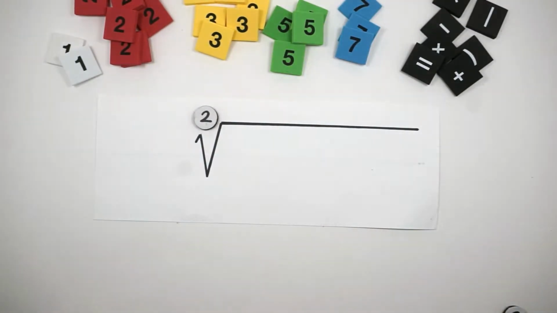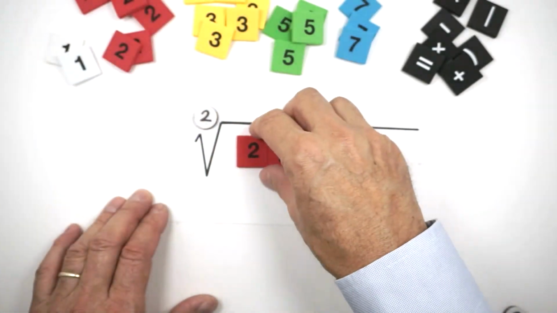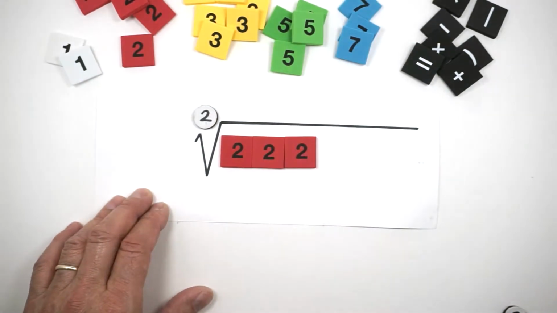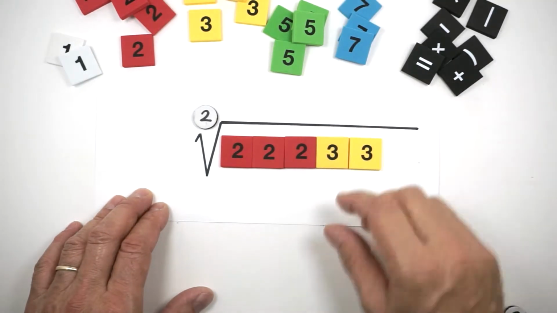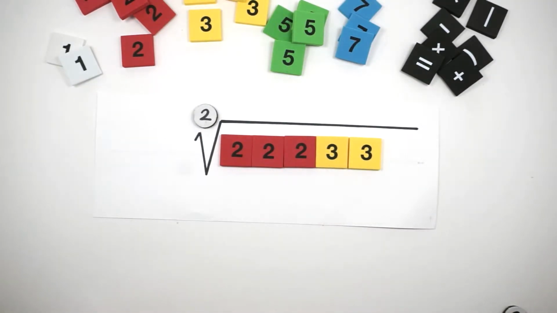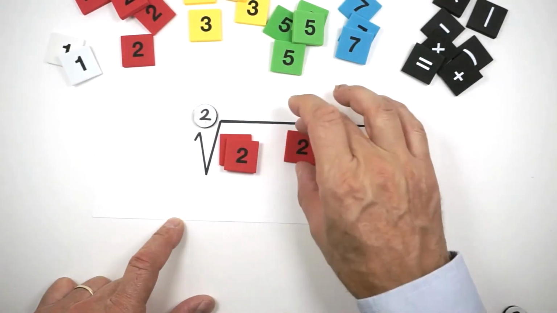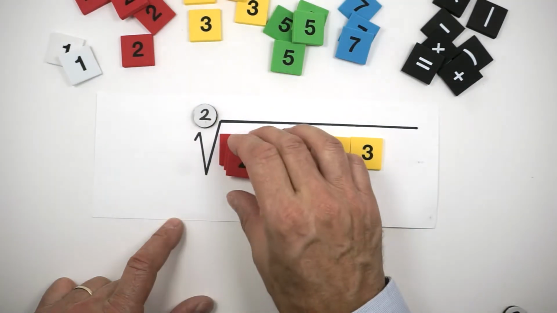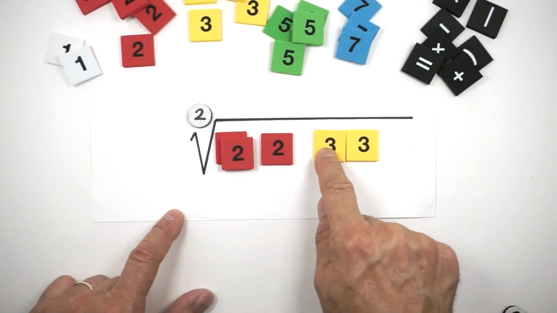We pick another number, maybe 72. 8 times 9. 8 is 2 times 4, which is a 2 times a second 2, then times a third 2 to make 8. And 9 is 3 times 3. My index of 2 tells me I'm looking for perfect squares. Well, here I've got a 2 squared times another 2. So I don't want to write this as 2 cubed because my index is 2. So I've got a 2 squared times a 2, and over here I've got a 3 times a 3.